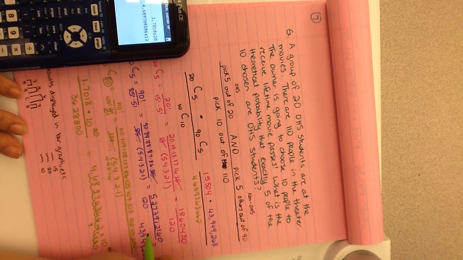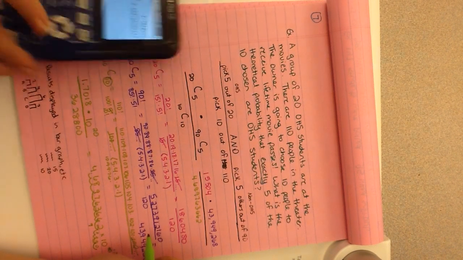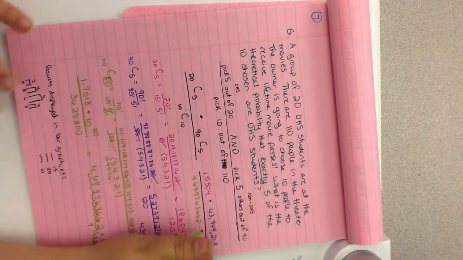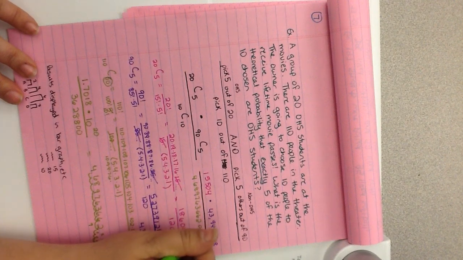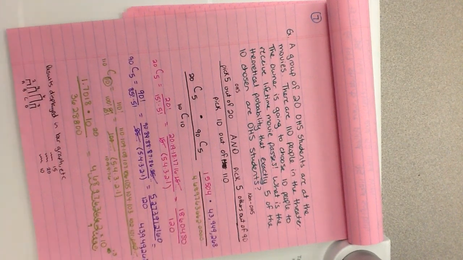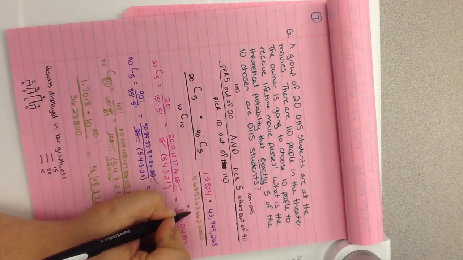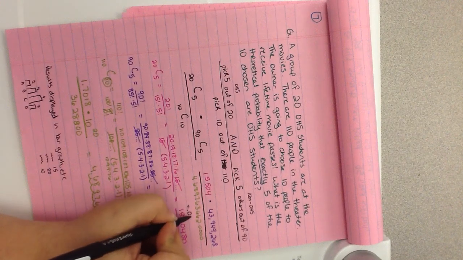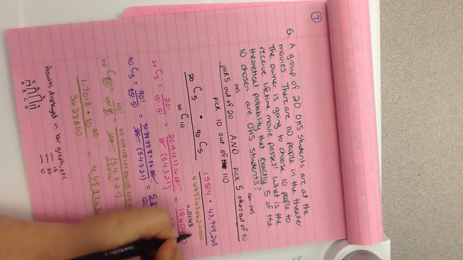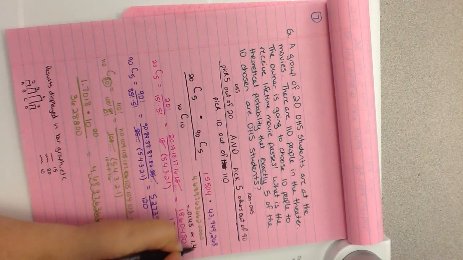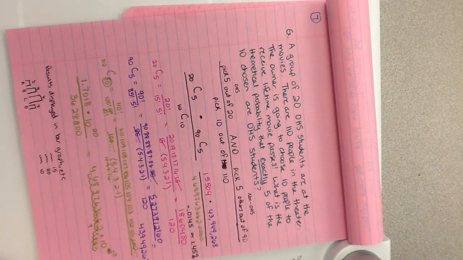Where did I mess up? Zero, zero, zero, zero. Blech. That's gross. Okay, so this should give me 0.0145 or 1.45%. But I may have messed up somewhere in calculating this number, and if I did, please find that mistake and let me know.